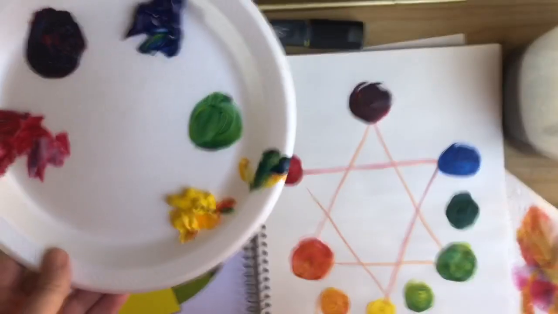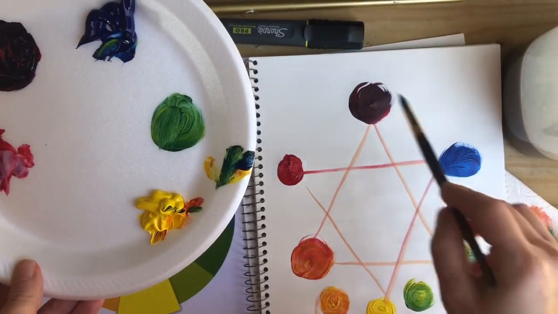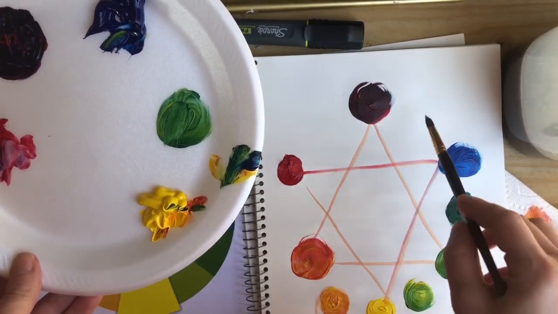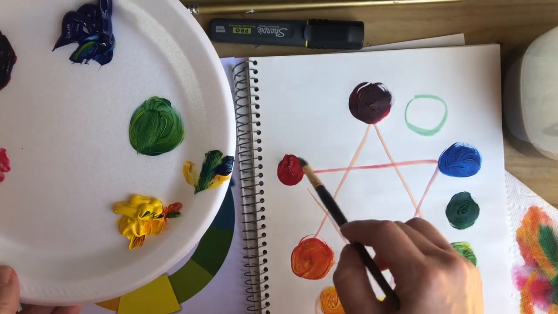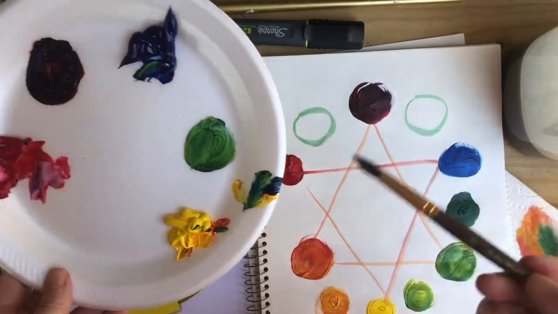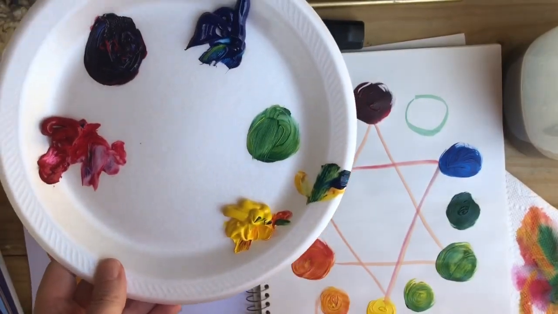Then, of course, you guys can kind of tell how these are going to go. If I mix my purple and blue together, I'm going to have blue-violet, and if I mix my red and my violet together, then I'm going to have a red-violet. So let me mix these up for you real quick.